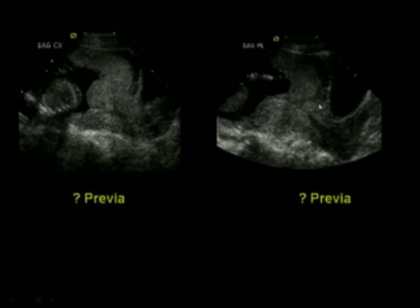Everything is distorted. So what do you have to do? Well, don't even try to determine whether there's a previa on these pictures. Don't spend any time. You just can't tell. What you have to do when this happens is wait a few minutes for the contraction to go away, and then when the contraction goes away, you'll be able to tell whether it's a previa or not.